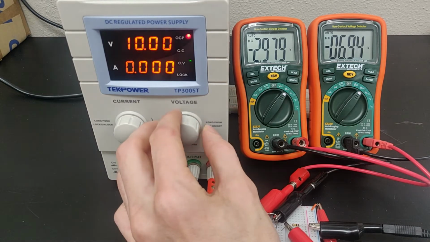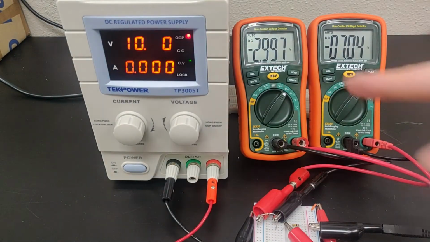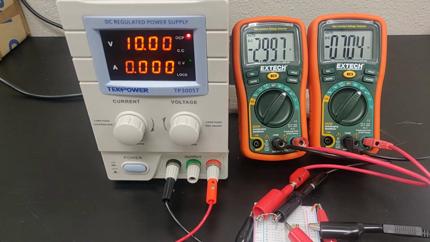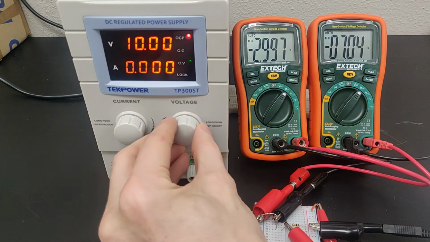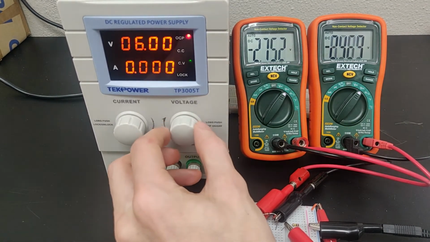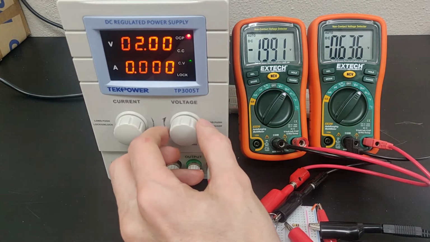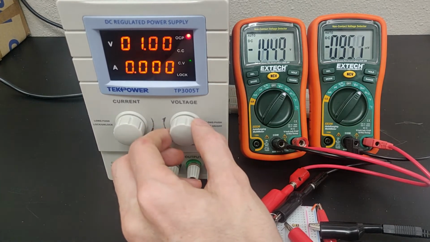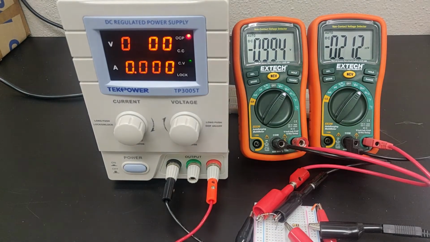All right, and last one, 10 volts on our DC power supply, and that's negative 2.997 volts over our diode and negative 7.04 volts over our resistor. Okay, so let me switch out our resistor with the smaller one, and we'll go through the measurements again.